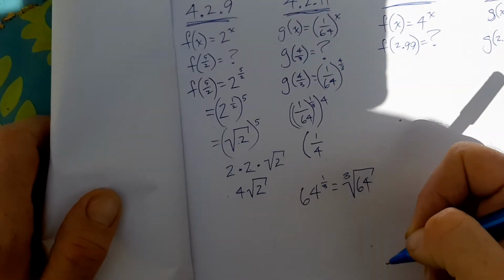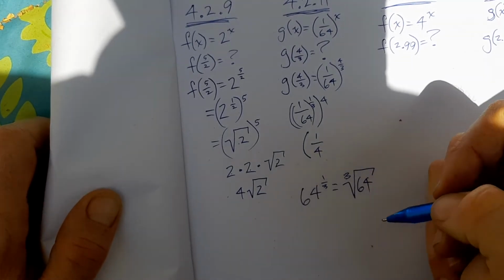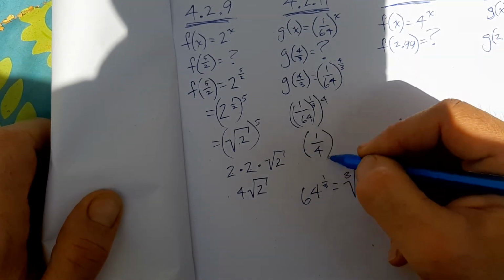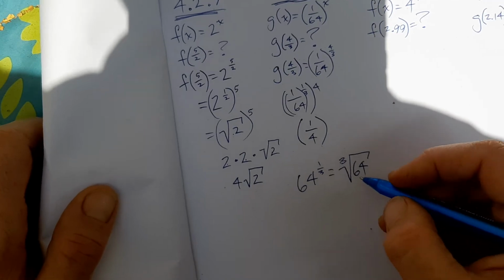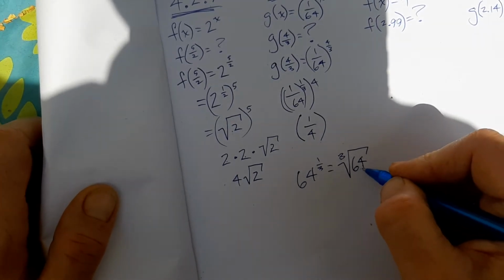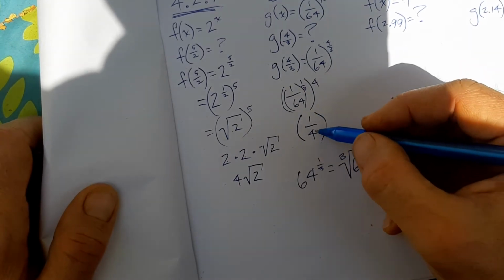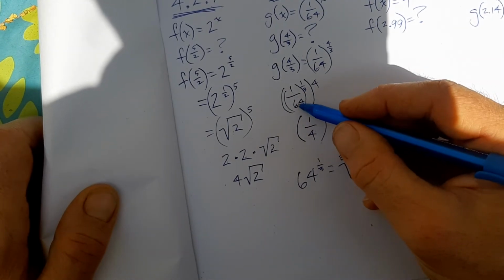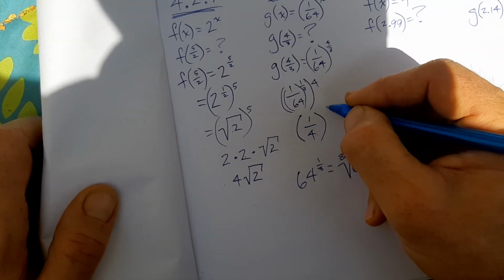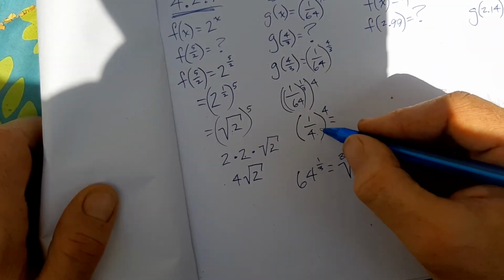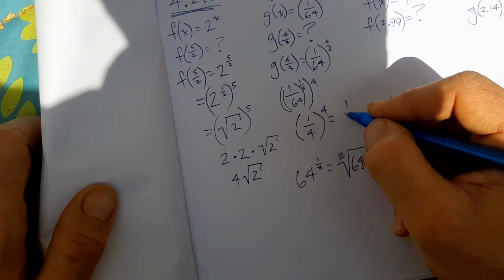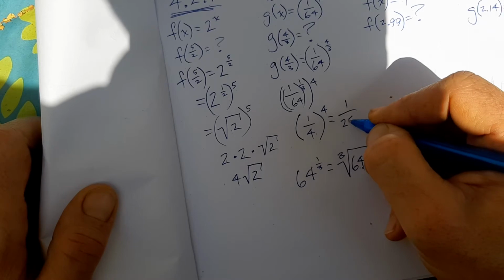All right, going back to your algebra days here, your high school algebra. So the cube root of 64 is what number times itself 3 times will give me 64. That's 4. So 4 times 4 times 4 gives me 64. 1 over 64 to the 1/3 power is 1/4. Raise that to the 4th power, you're going to get 1/4 times 1/4 times 1/4 times 1/4, 1 over 256.